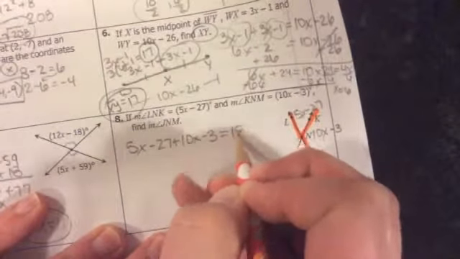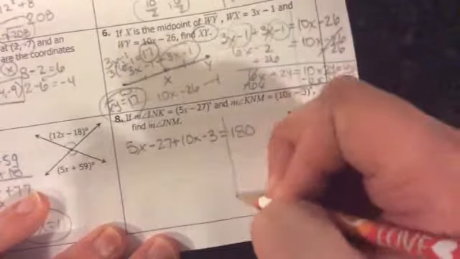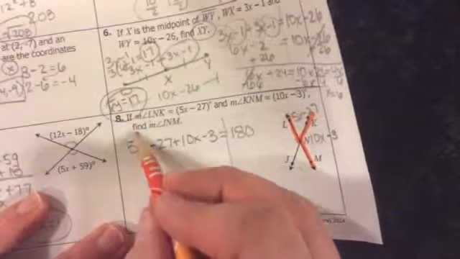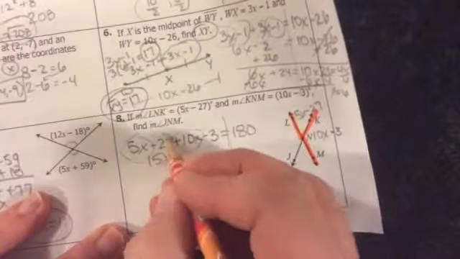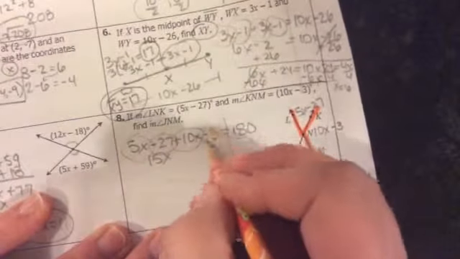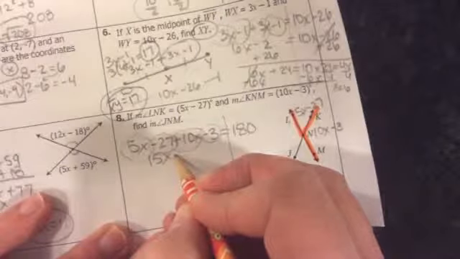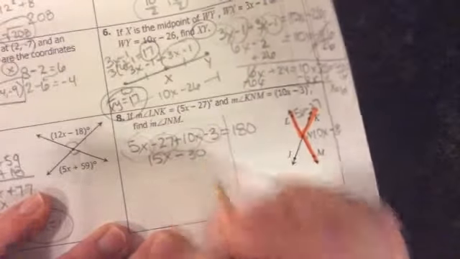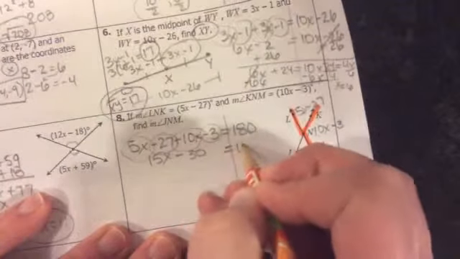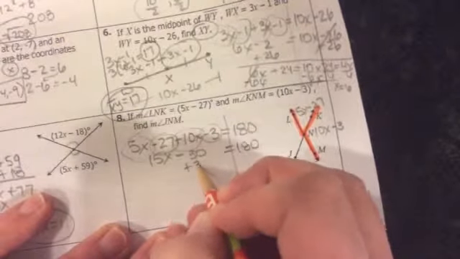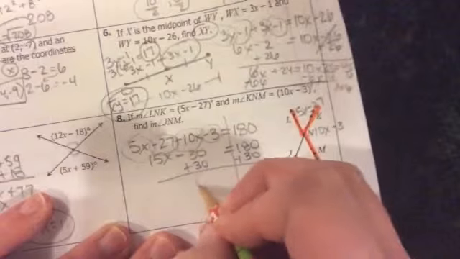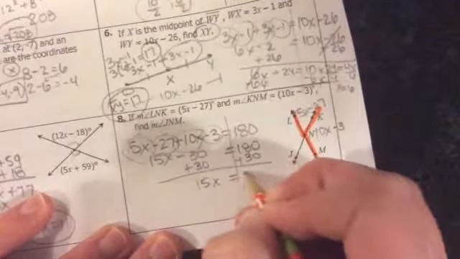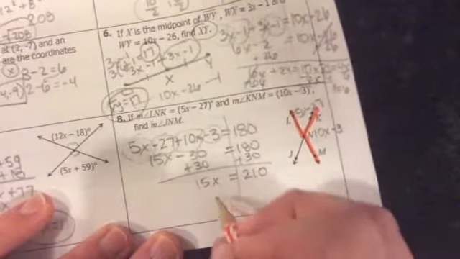Then they're going to equal 180. So then I'm going to put my line down there. I'm going to combine my like terms. 5x plus 10x, 15x. I'm going to do negative 27 minus 3. That's going to be negative 30. Alright, I'm going to have equals 180. I'm going to add 30 to both sides. I'm going to have 15x equals 210.